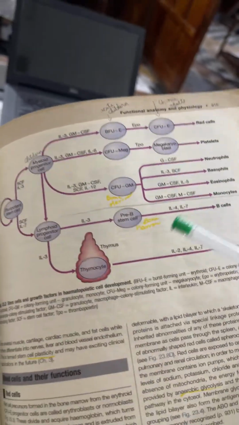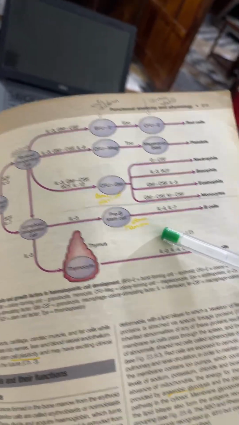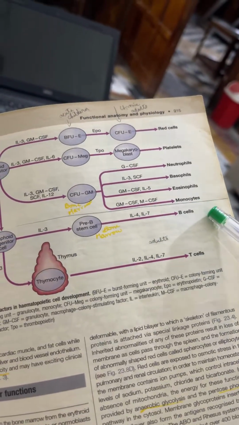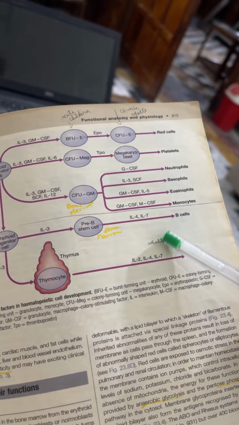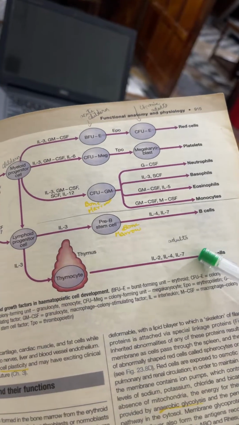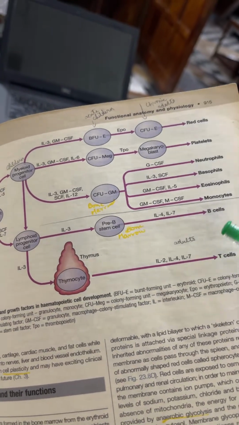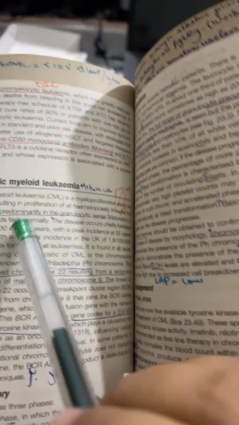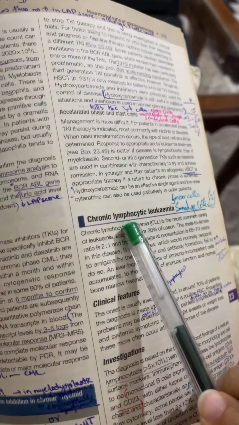Then we have lymphoid progenitor cells. They are going to produce B cells and T cells. For B cells and T cells, we have a separate classification, that is lymphoid leukemia. Here we are now talking about myeloid leukemia. Lymphocytic leukemia we will talk about later.